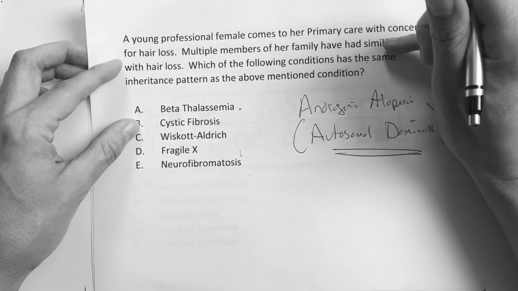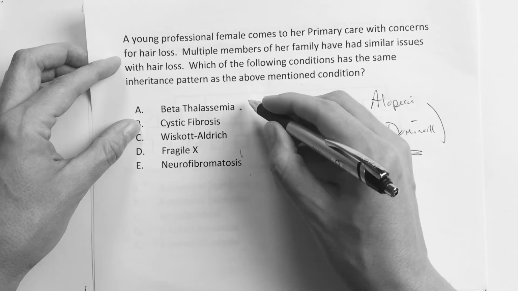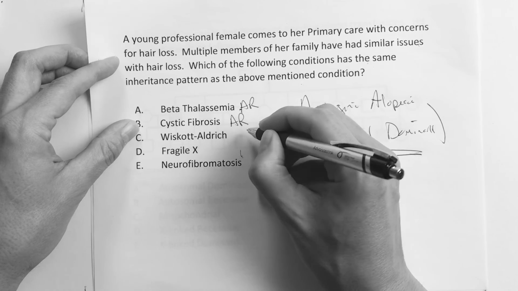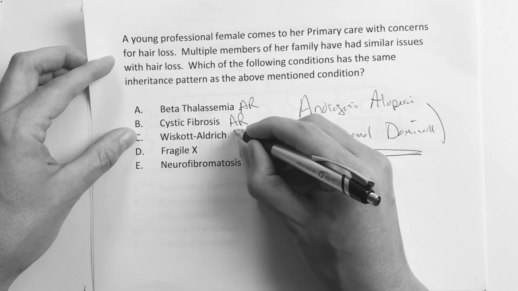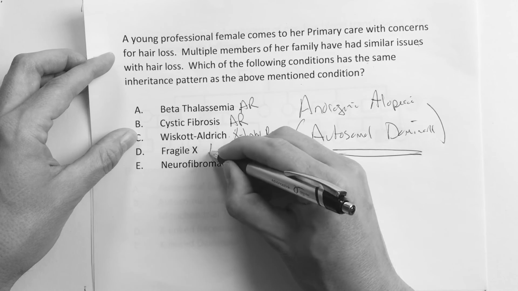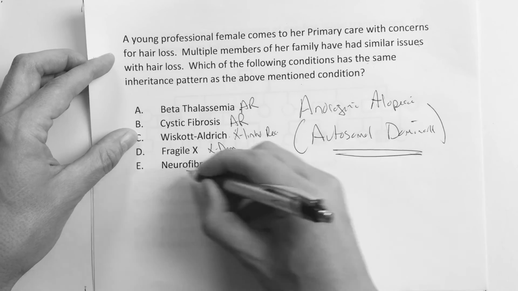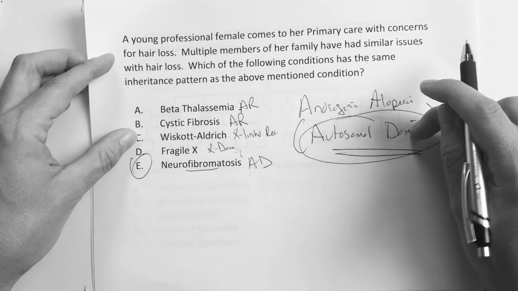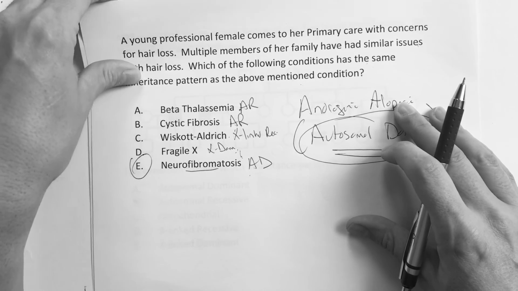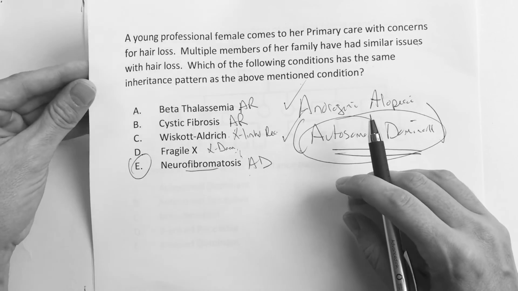They give you a question, they assume you know the diagnosis, assume you know the inheritance pattern, and then you have to match it. Beta thalassemia, autosomal recessive. Cystic fibrosis, for the most part, autosomal recessive. Wiskott-Aldrich, X-linked recessive. Fragile X, X-linked dominant, and of course neurofibromatosis, autosomal dominant. I like the way this question is asked. It's multi-step, really testing your knowledge. Do you make the diagnosis, know the inheritance pattern, and know all these differentials too?